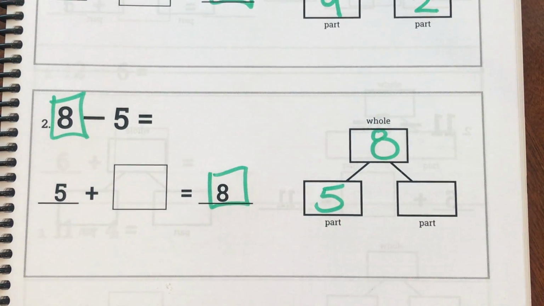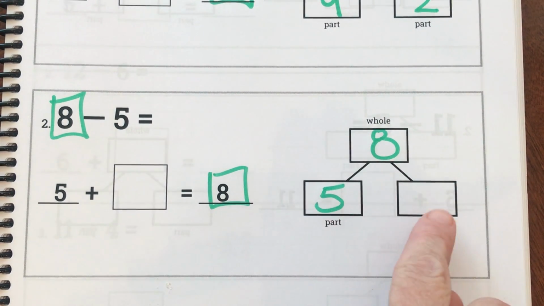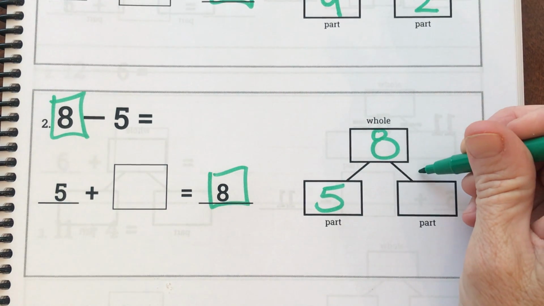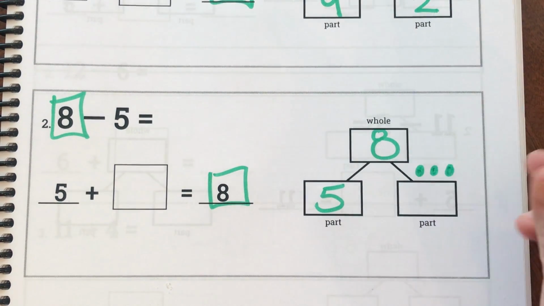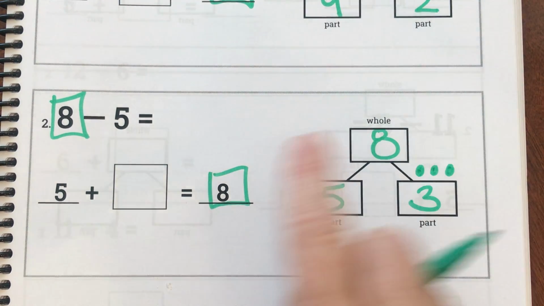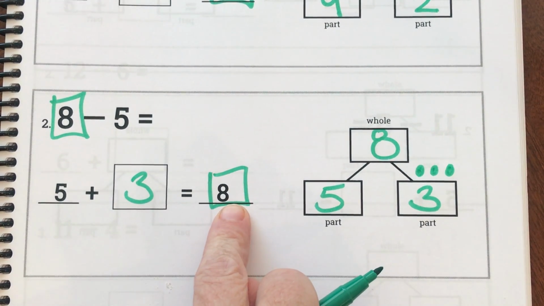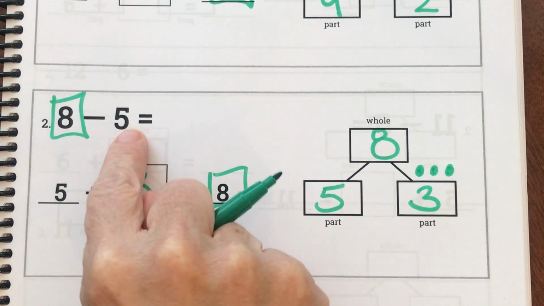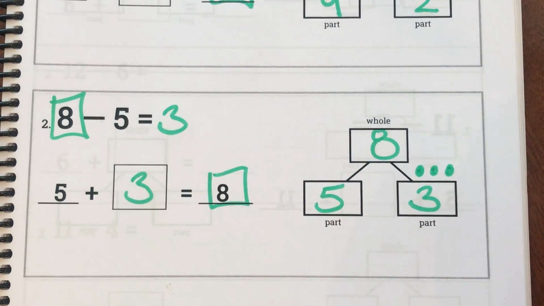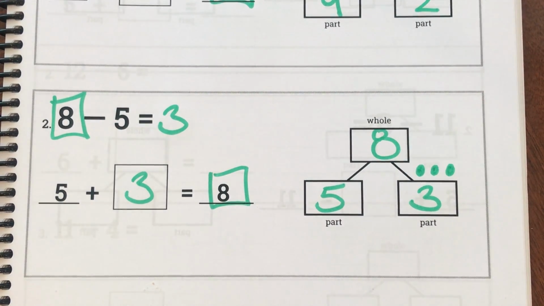So what does this part have to be? Well, remember, two parts have to equal whole when they're added together. So 5 plus what equals 8? Well, let's try it. 5, 6, 7, 8. So 5 plus 3 equals 8 because I counted up 3. So I could write here 5 plus 3 equals 8. Well, then I also know that 8 take away 5 equals 3. So again, this number bond and looking at addition helps us solve subtraction problems.